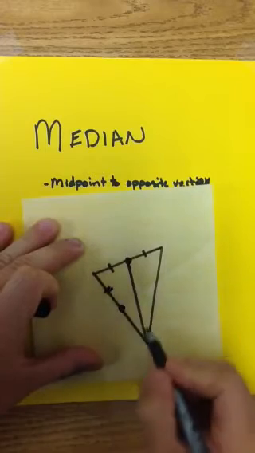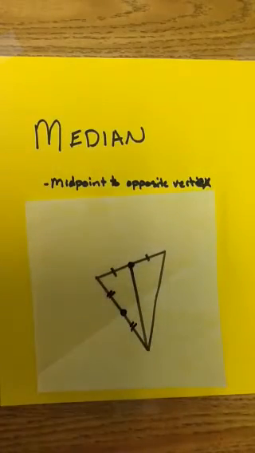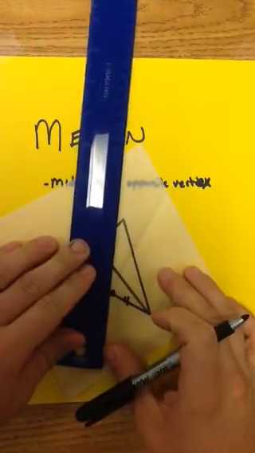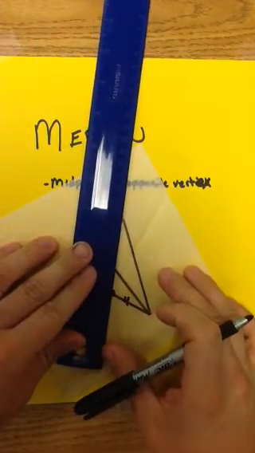Again, I can mark it congruent on both sides of that midpoint to show that it's a midpoint. And then I'm going to connect the midpoint to the opposite vertex.